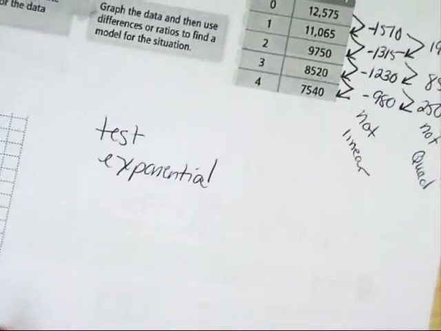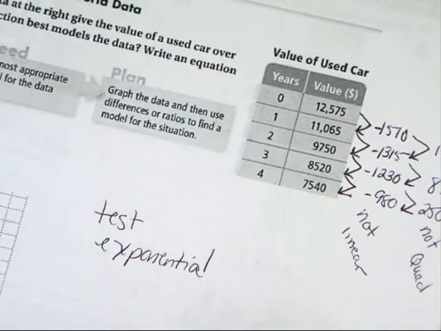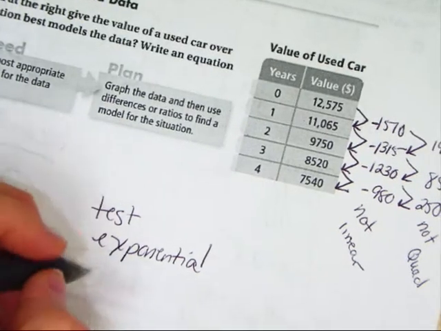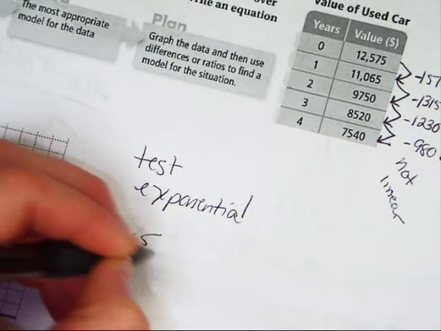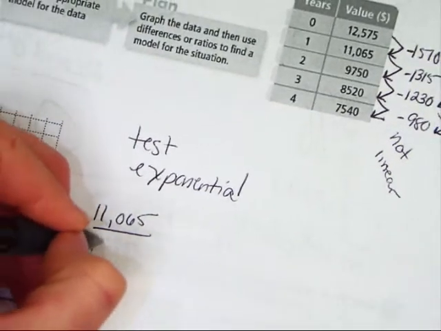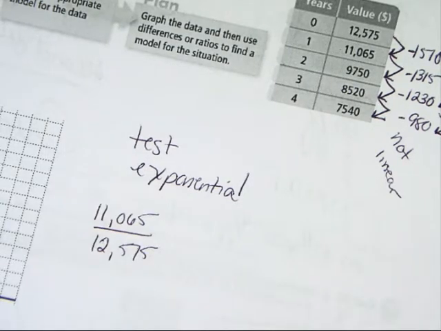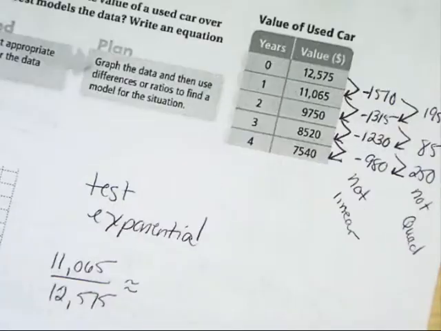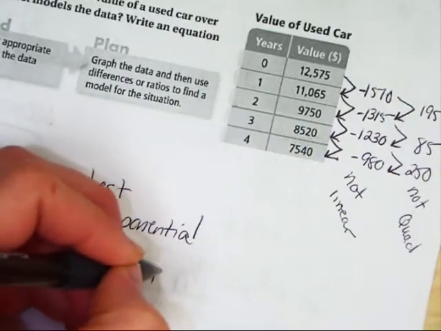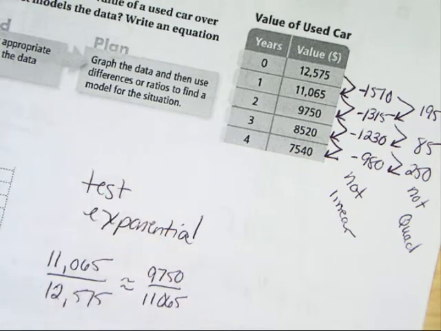In order to test the exponential, you take the y and put it over the y previous to it. So we're going to take 11,065 and divide it by 12,575. Then we're going to see if that is equal to or very close to the next one, 9,750 over 11,065.